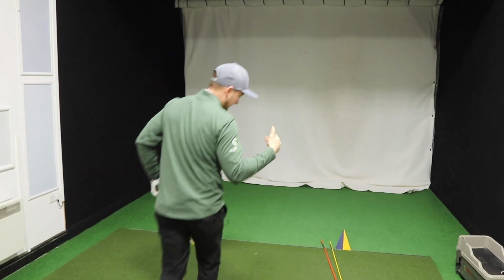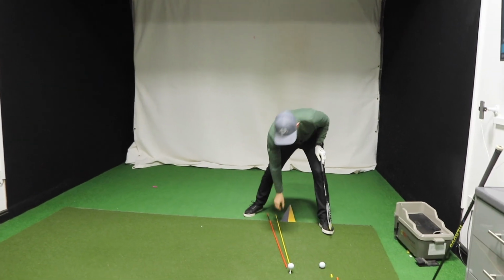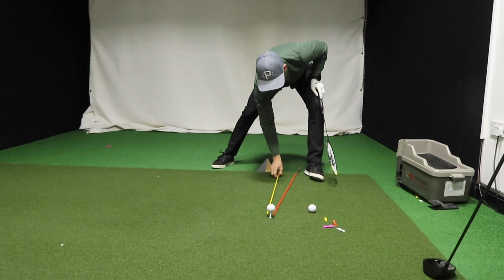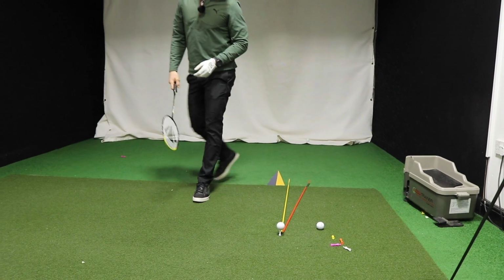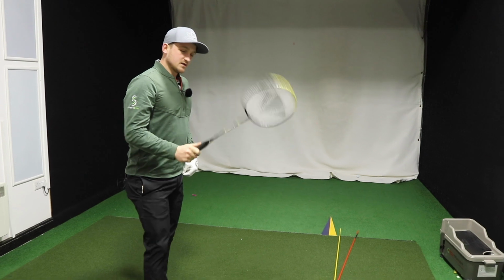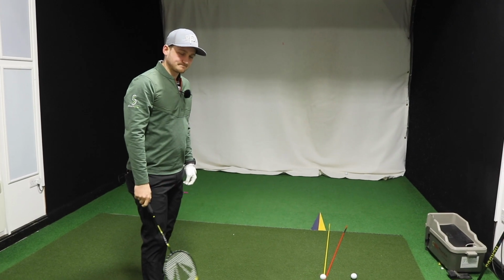So we're going to say high draw, we need the opposite to this. We need a club face which is a little bit to the left of our club path. So red being club path, face being yellow. So what are we looking for now?